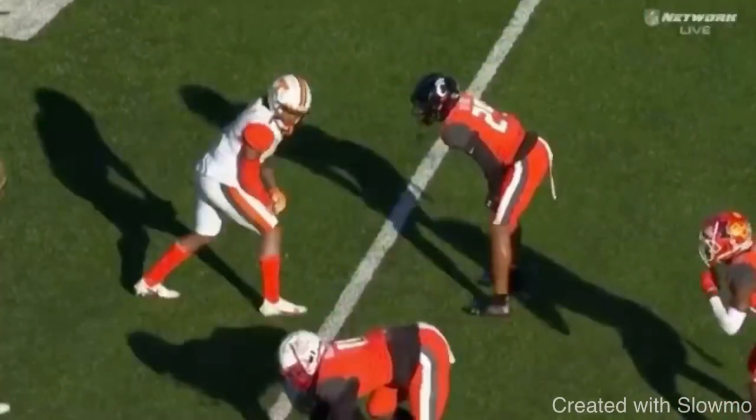So second technique here is going to be a rocker step. So when would you want to use a rocker step? What should your thought process be on a rocker step? So this is going to be a corner route. So think about the situation here first, right? So we have an outside shade guy.